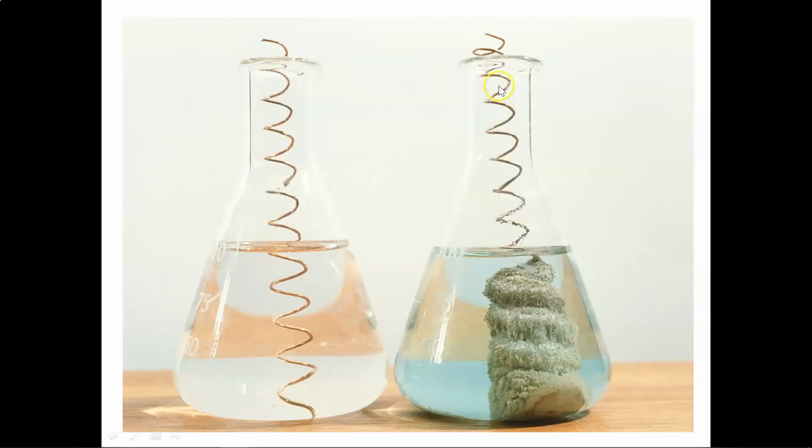So over here I have a copper wire that's dipped into a silver nitrate solution. The copper has pushed out the silver that was floating in the solution, and now the silver has become a solid over here. We say that it has precipitated out of the solution.